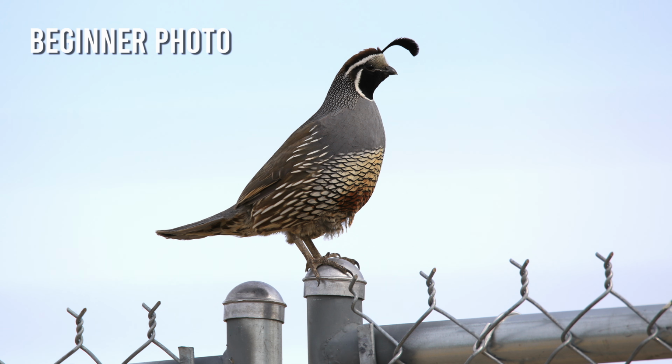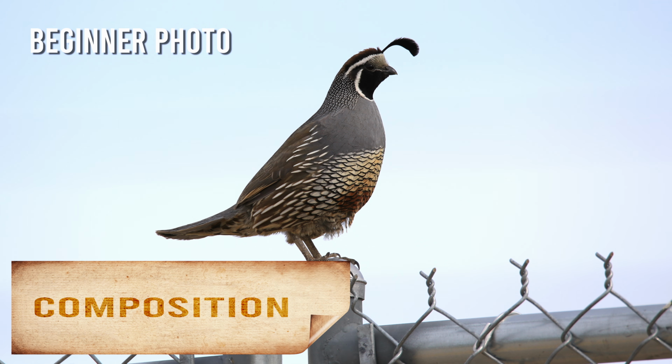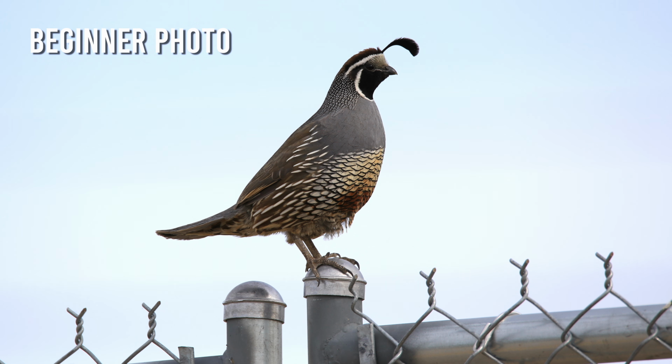Another mistake beginners make is with composition. Beginners often center their subjects instead of applying the rule of thirds, which can make photos look flat or static.